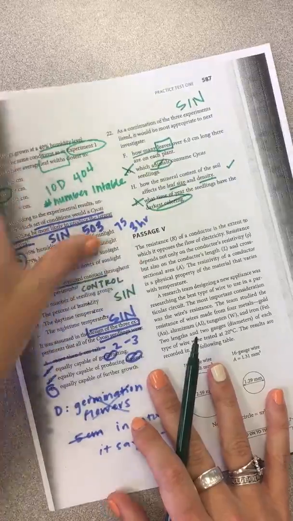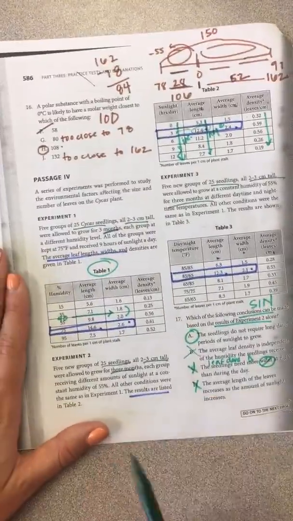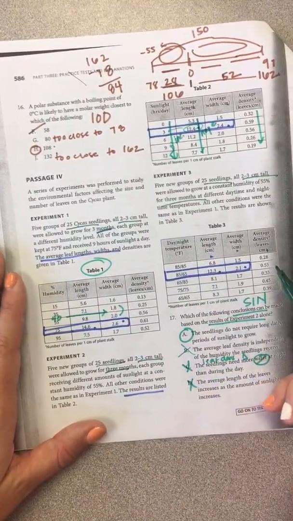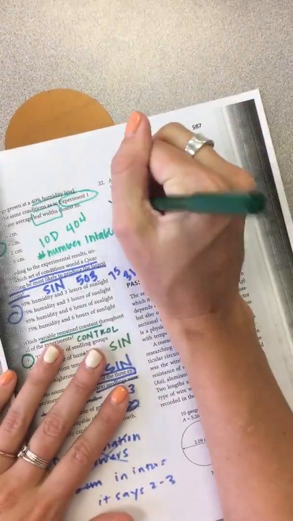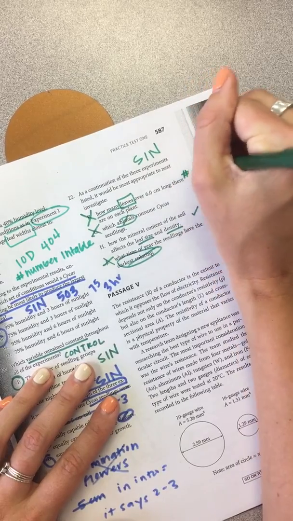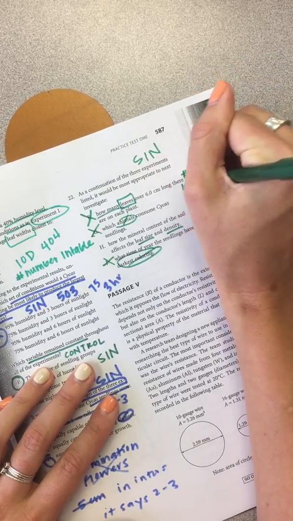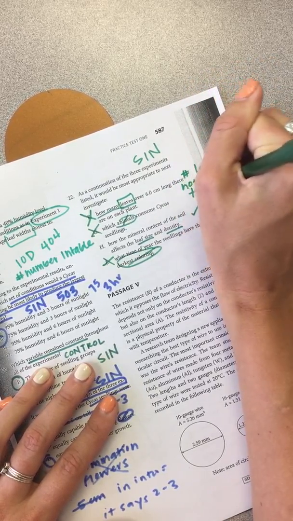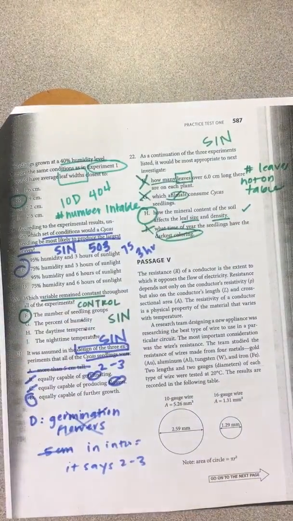So this says how many leaves. So let's go back to our table and see what's on there. Do any of our tables have the number of leaves here? If you answered no, you are correct. So this is number of leaves, and you can say that's not on the table. So your answer for 22 is H.